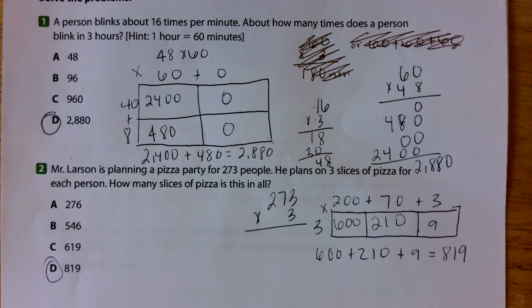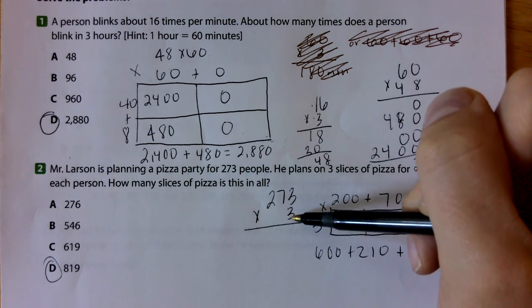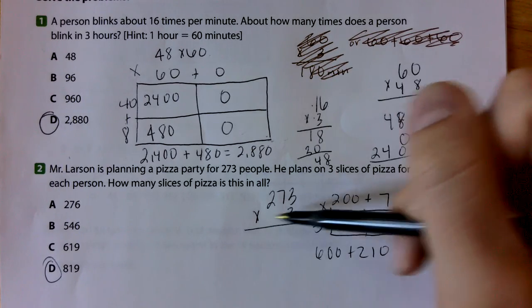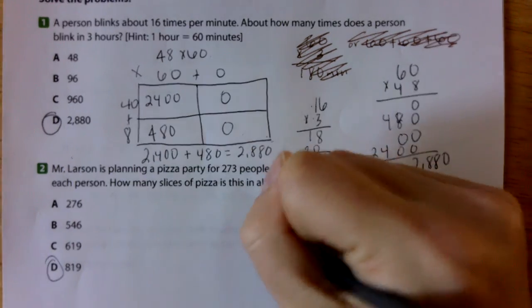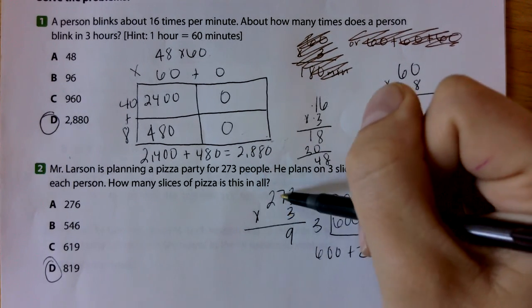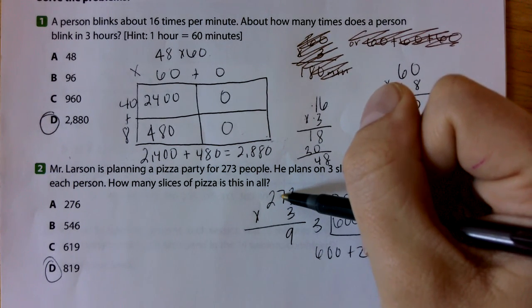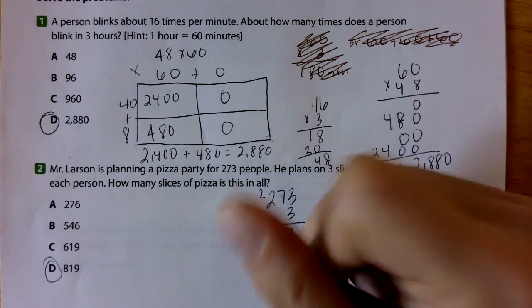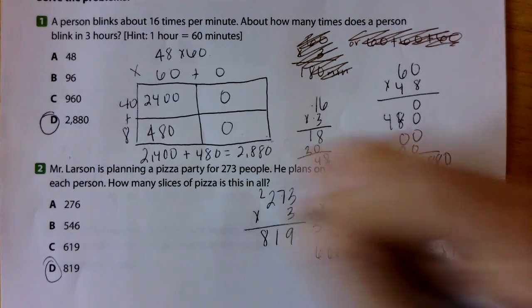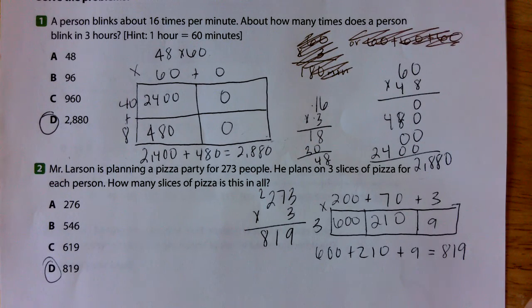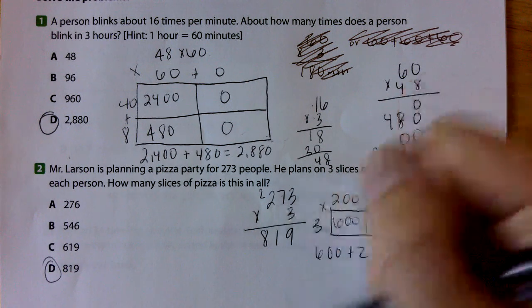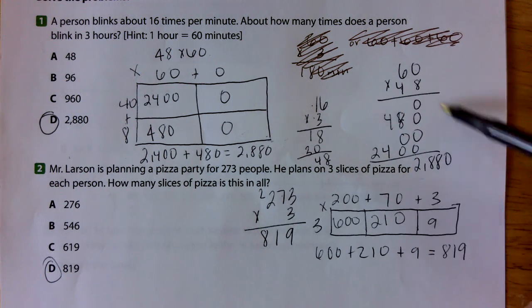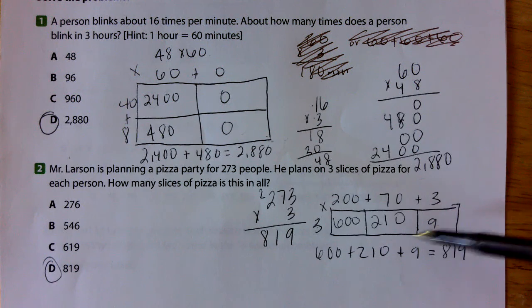Absolutely. Again, you could have done it the standard way. Could have gone 3 times 3 is 9. Okay, 3 times 7 is 21. So put down my 1, carry my 2. 3 times 2 is 6 plus 2 is 8. Or you could have done the partial products way, okay, which is very similar to this, and you would have gotten the same answer.